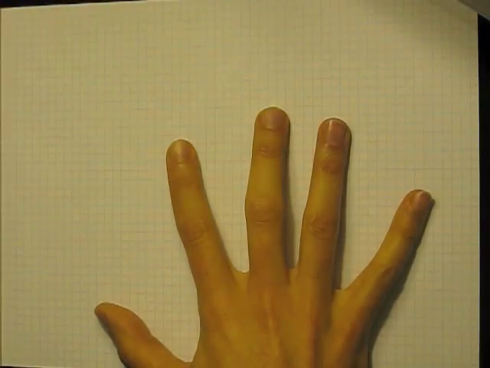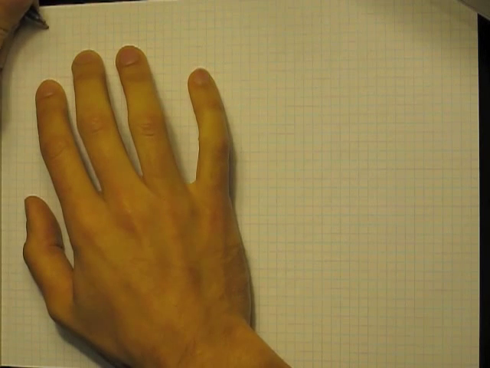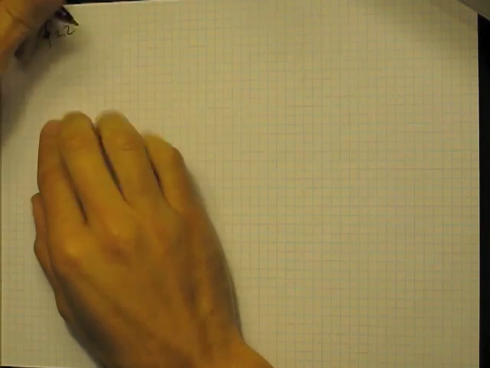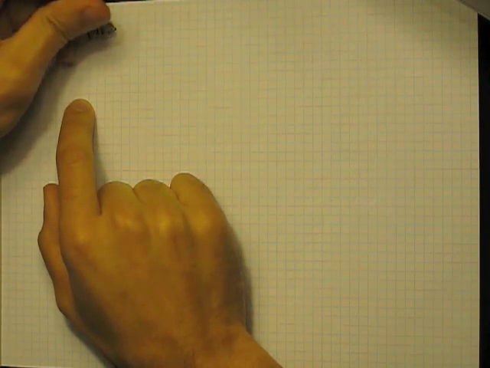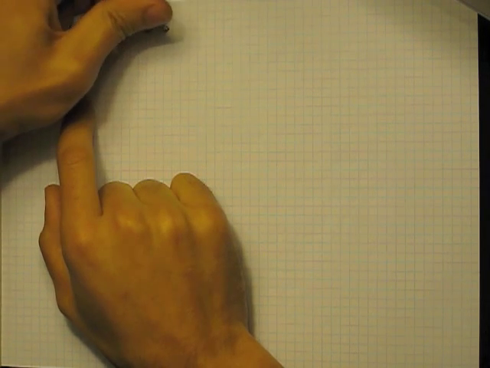All right, so that was section 2.1. So now let's talk about 2.2. And this is about the derivative as a function.